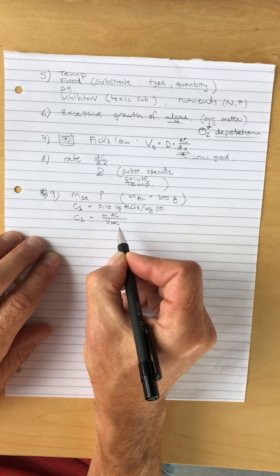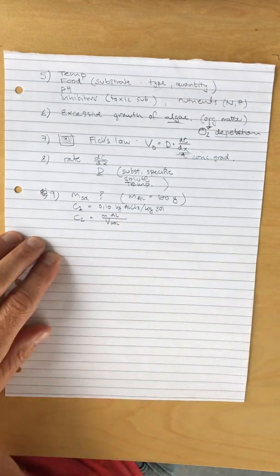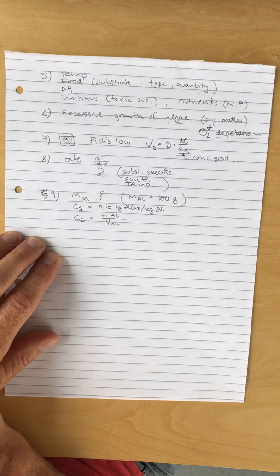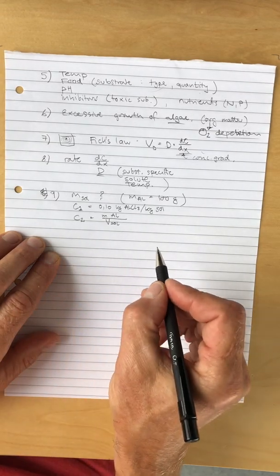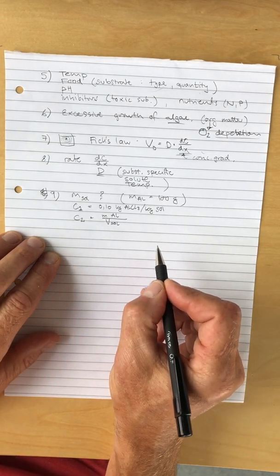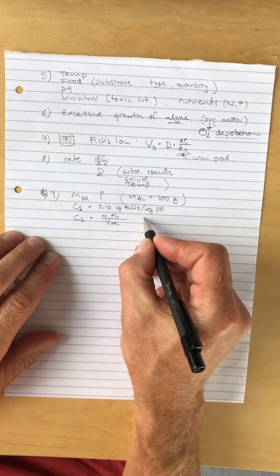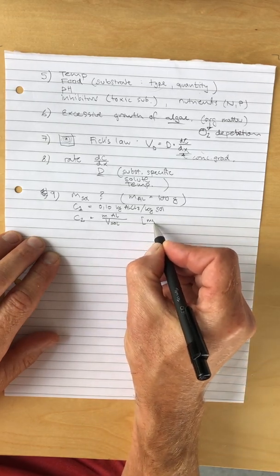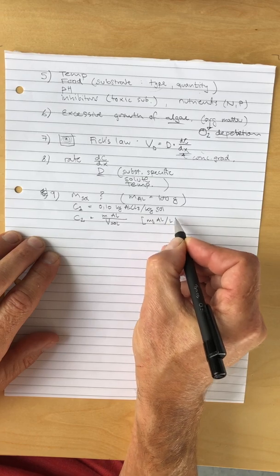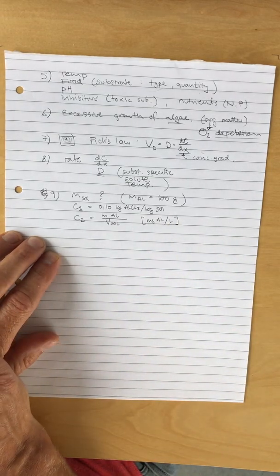Basically, I'm looking for, I would like to know, for instance, how many milligram of aluminum per liter of solution do I have?